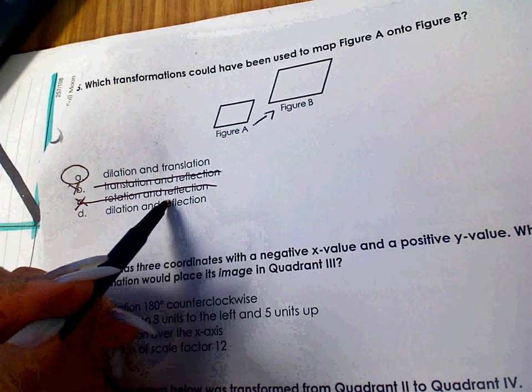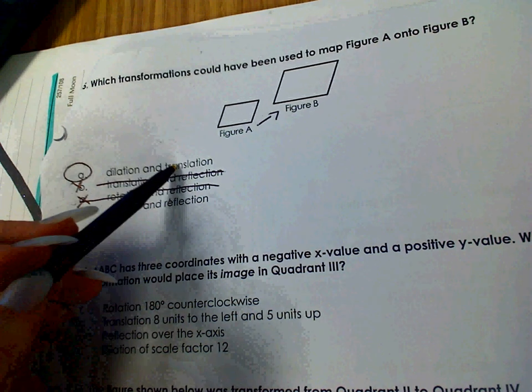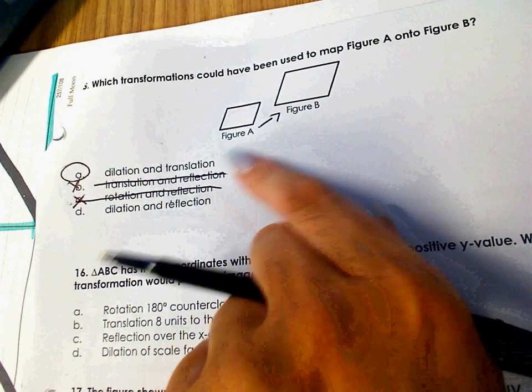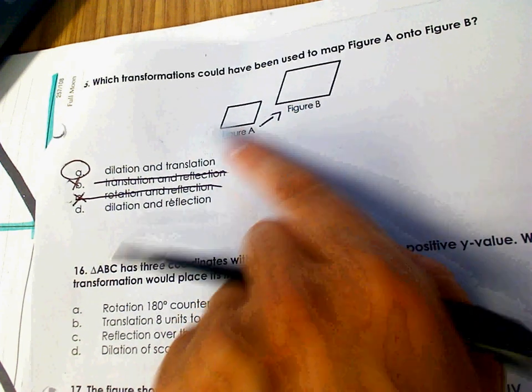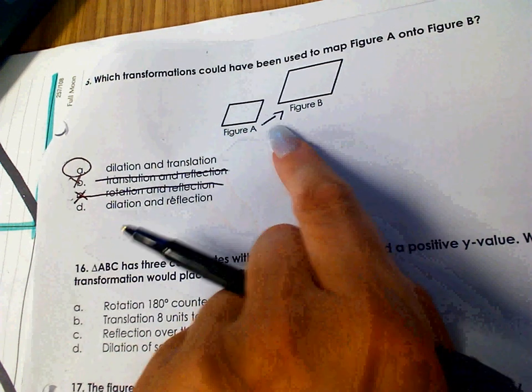I know I already circled the answer. But it's a dilation and a translation, because a reflection is like a mirror flip, and this one did not flip. It just slid up a little bit to the right. So it had a dilation because it got bigger, and a translation because it went to the right. So it's A.